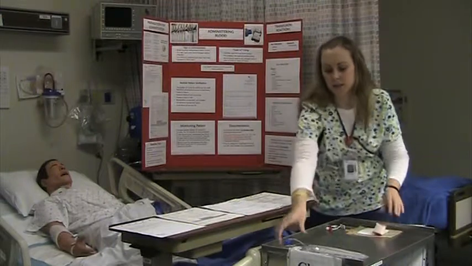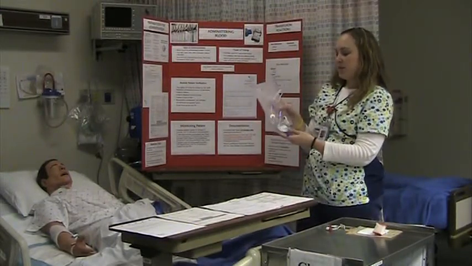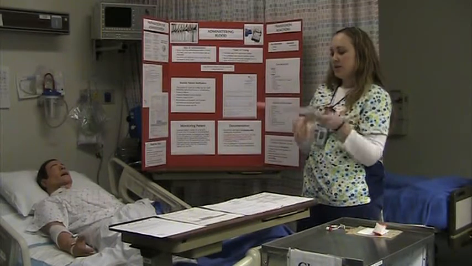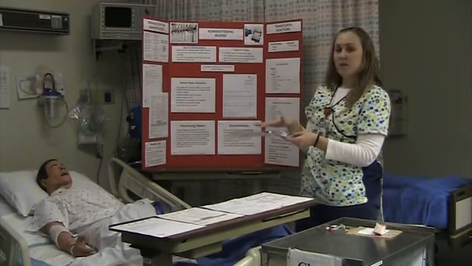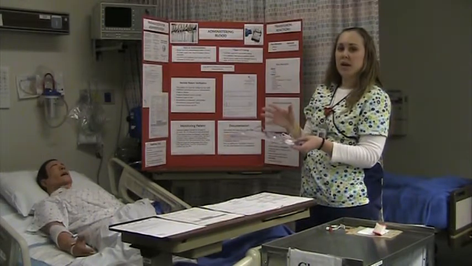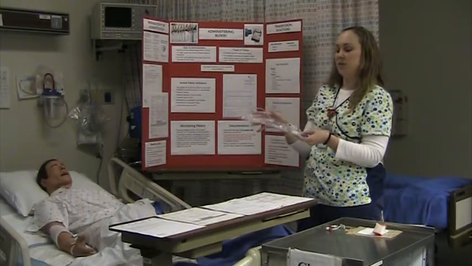And then the last tubing here we have is a blood warmer. This is only seen in the ICU as well. It inserts into this little machine that warms the blood so that if it needs to be given really fast, the cold blood that comes from the lab isn't shocking the patient because it's so cold being given so fast.